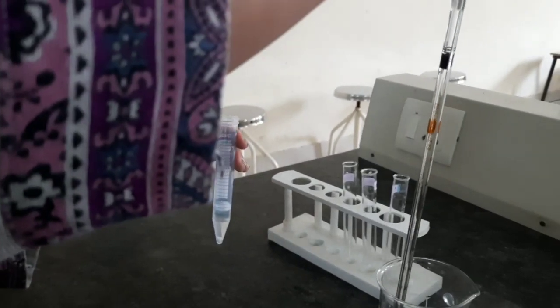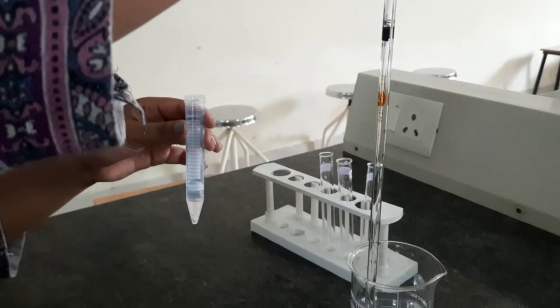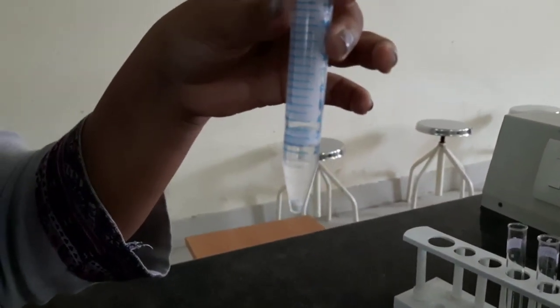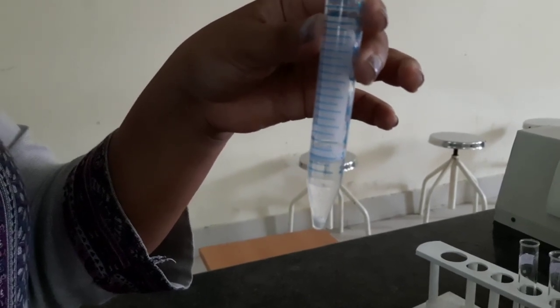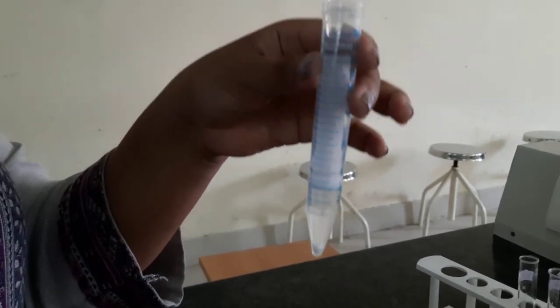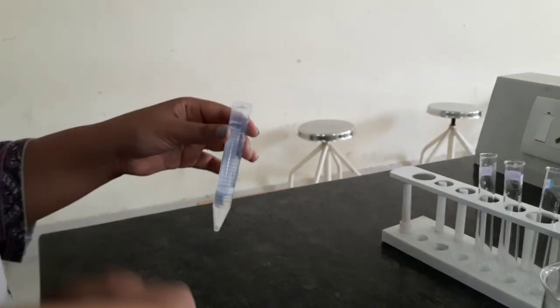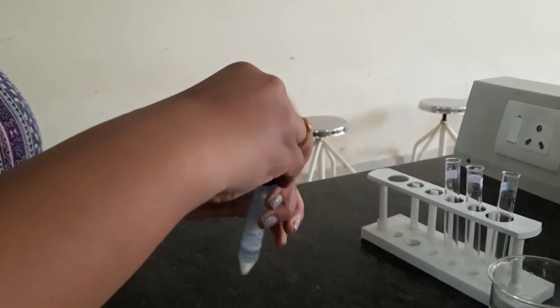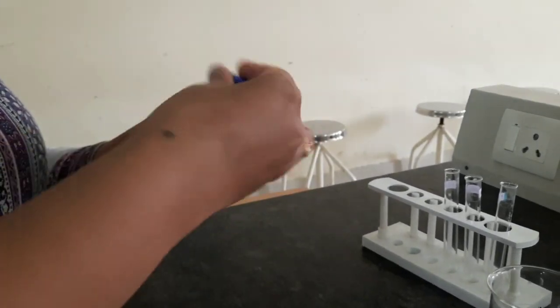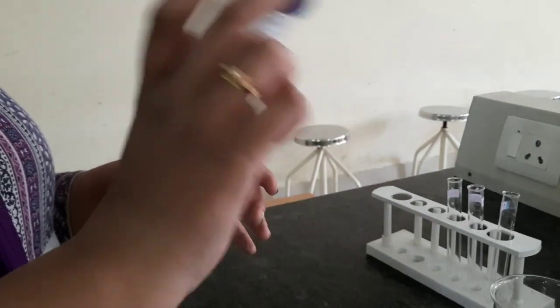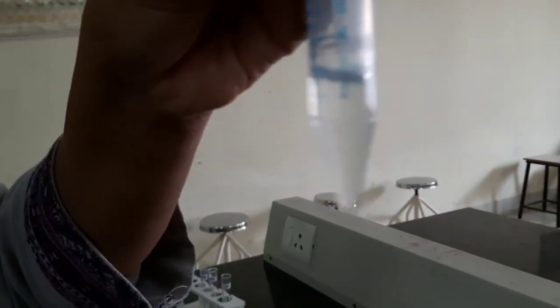We have to mix it thoroughly for dissolving it completely. So let us mix it now. After dissolving, you can see that the pellet is completely dissolved.